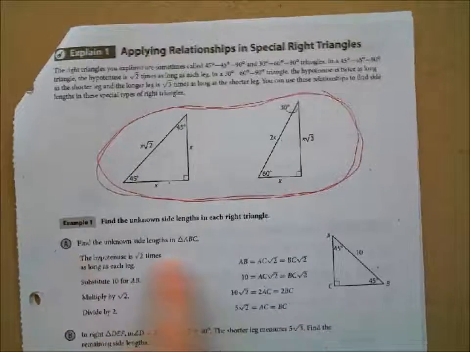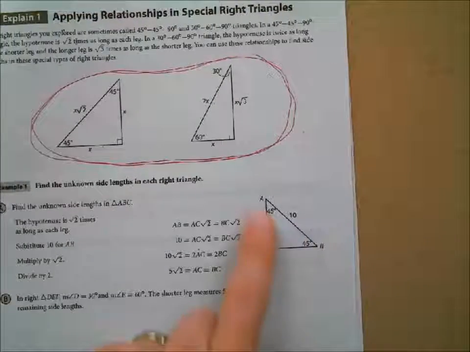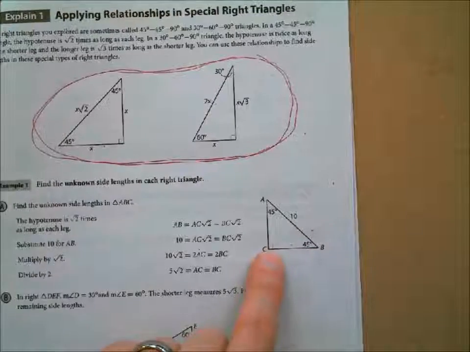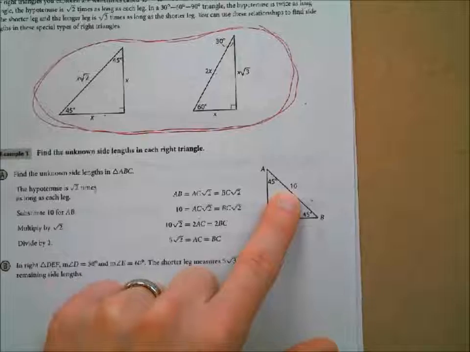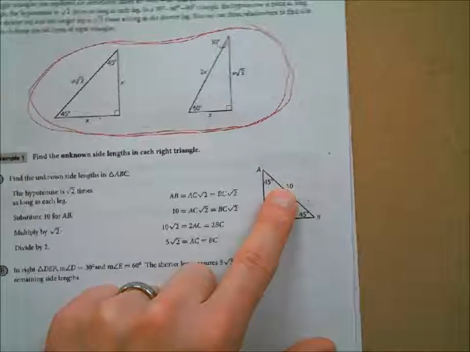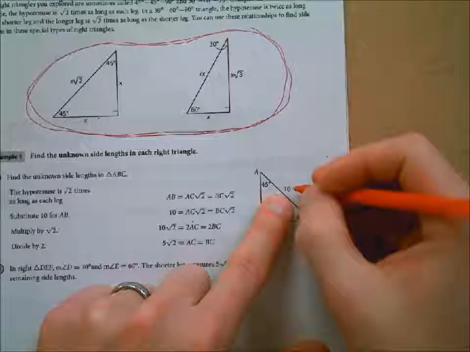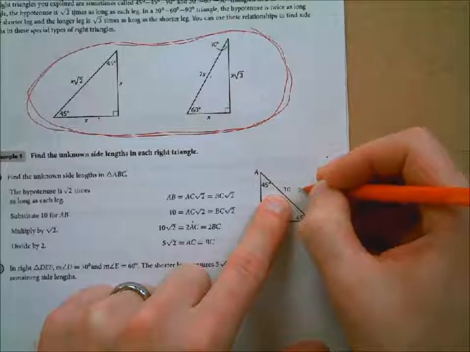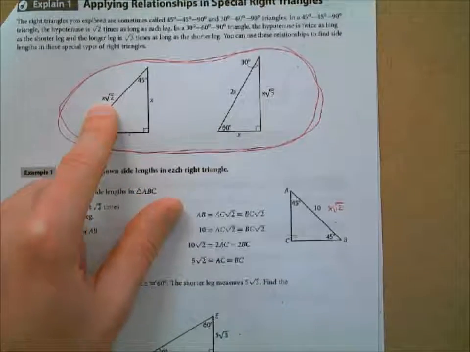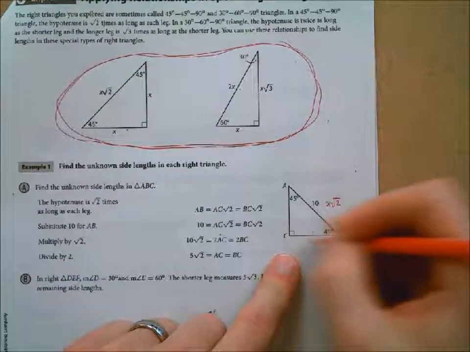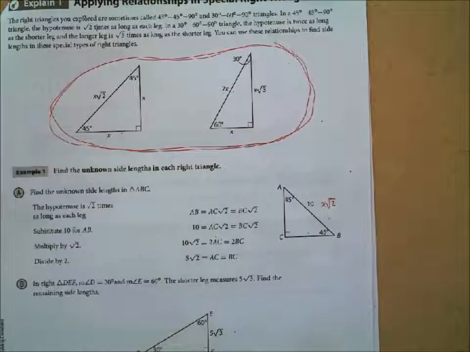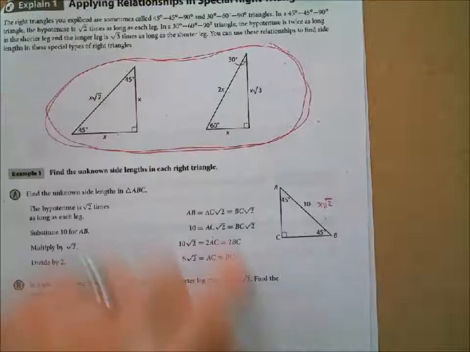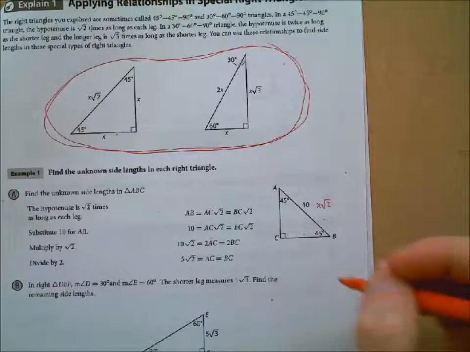So let's take a look here at letter A. We have triangle ABC. It's a 45, 45, 90 right triangle. 10 is the hypotenuse of that right triangle, so it is matching to the x square root of 2 side in our 45, 45, 90 right here. These two legs match to what side here? What's their relationship? What could I label this and this as? X, right. So these are both x's.